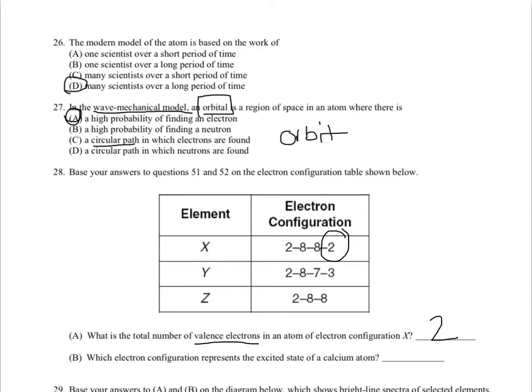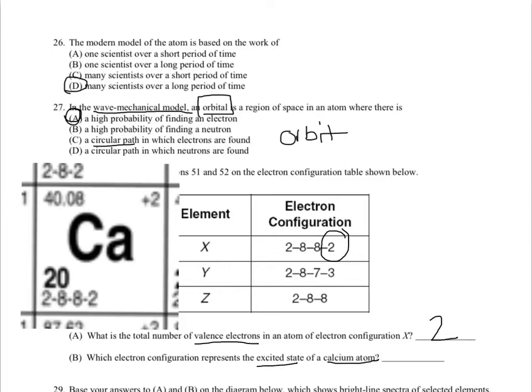Now, the next question asks us which electron configuration represents the excited state of calcium. So let's pull up calcium from our reference table to look at this further. So here, when I look at calcium, I see that calcium has an atomic number of 20. So it has 20 electrons. We can add them up. 2 plus 8 plus 8 plus 2 is 20. So if we were looking for calcium in the excited state, we have to have a sum of 20 electrons. That means that element Z cannot be calcium.